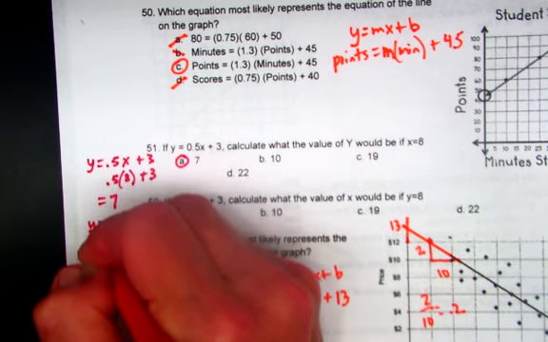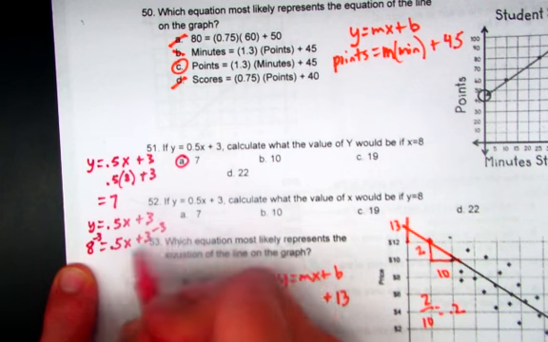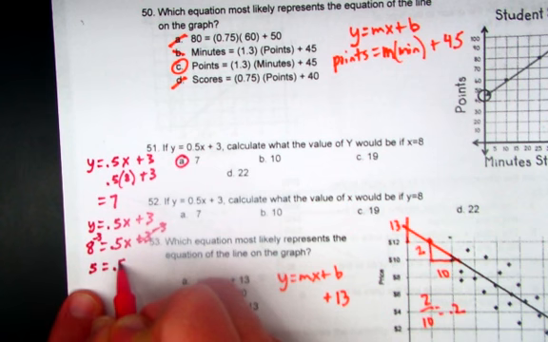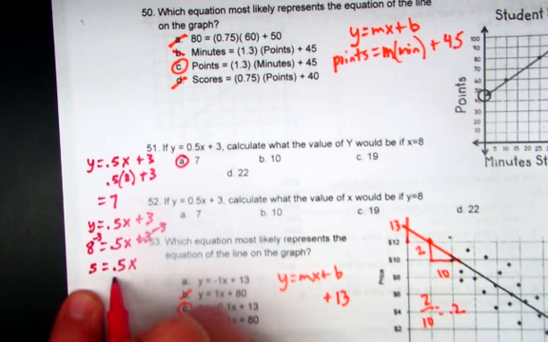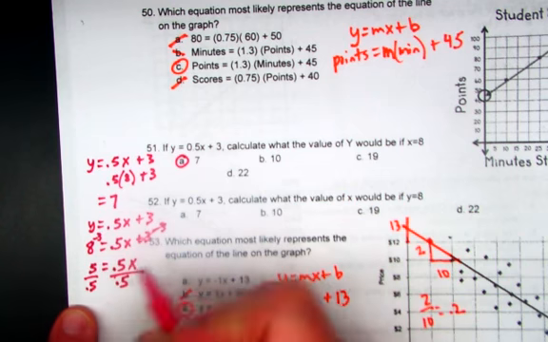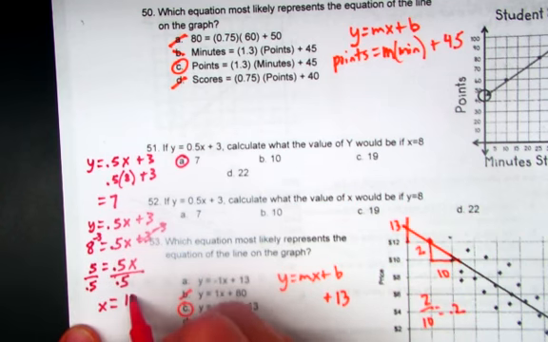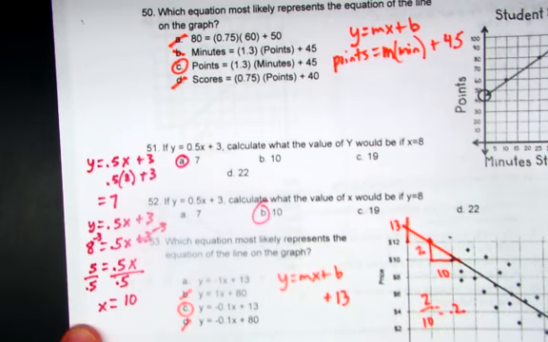You have to do a certain order of operations. 3 minus 3 is 0, so that drops out. 8 minus 3 is 5, so 5 equals 0.5x. Now I have to divide by 0.5 to get x by itself. So x equals 5 divided by 0.5, which is 10. The right answer is B.